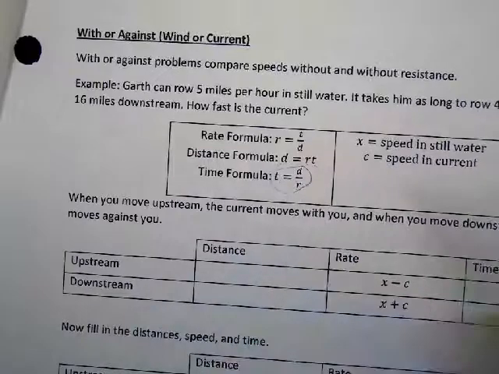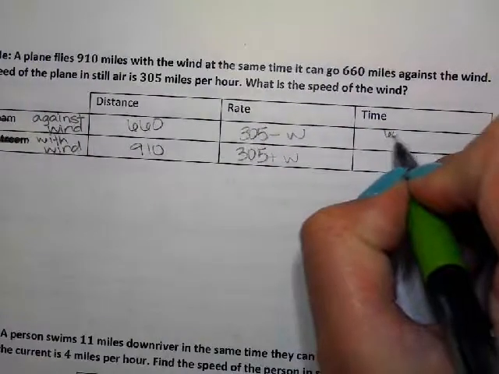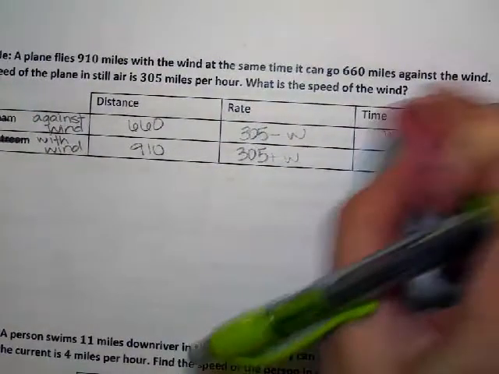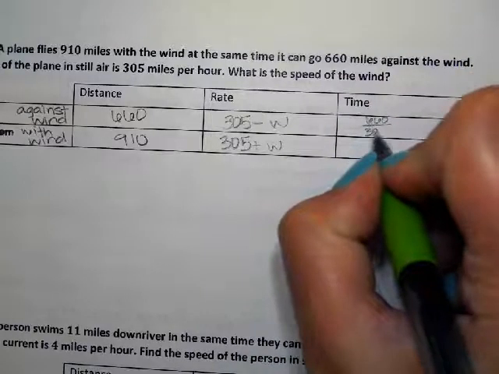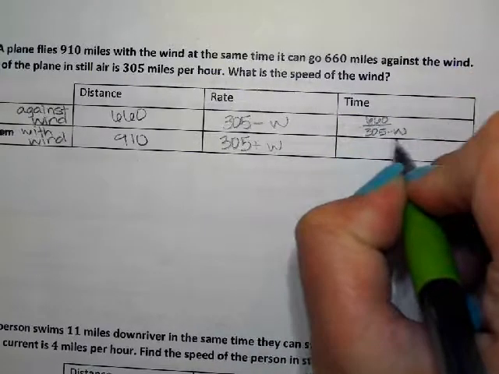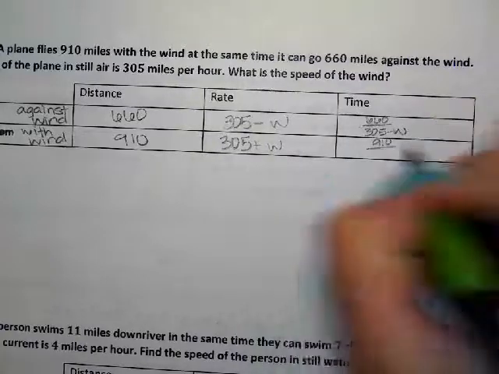So distance divided by rate. So we're going to do 660. And honestly, it doesn't matter because you get the same answer anyway, but it's always nice to use your formulas and know you're doing it correctly. So 660 divided by 305 minus W. And then 910 divided by 305 plus W.